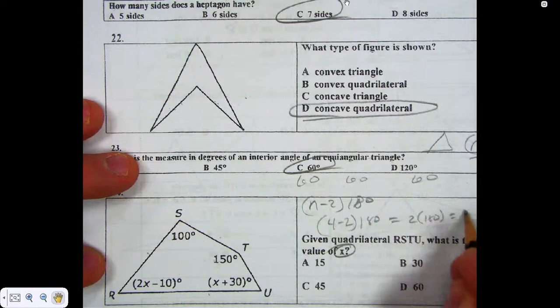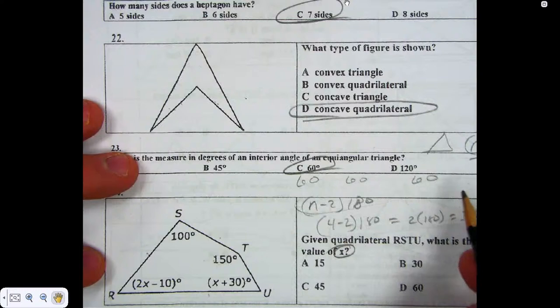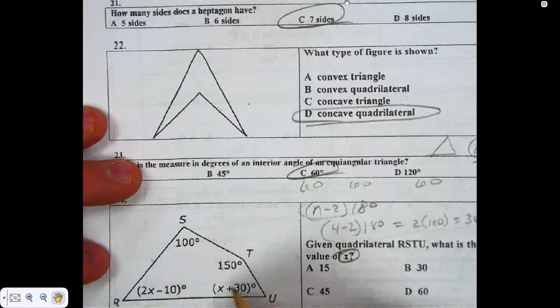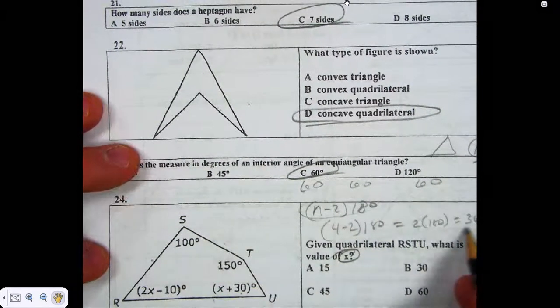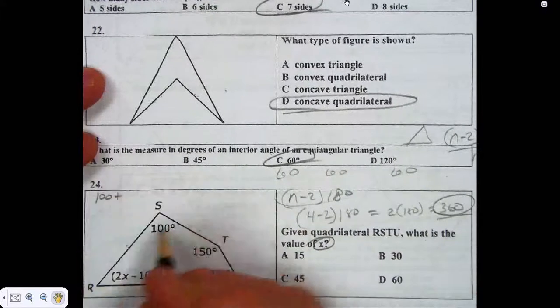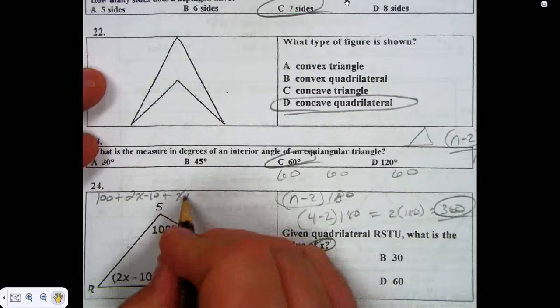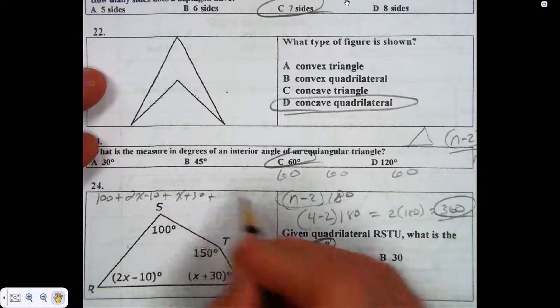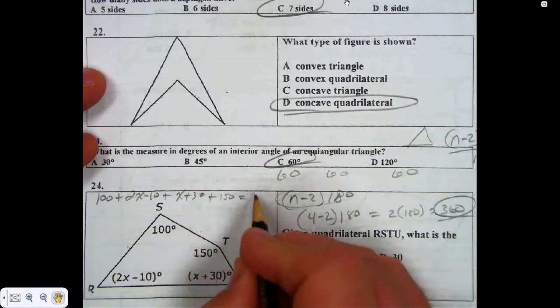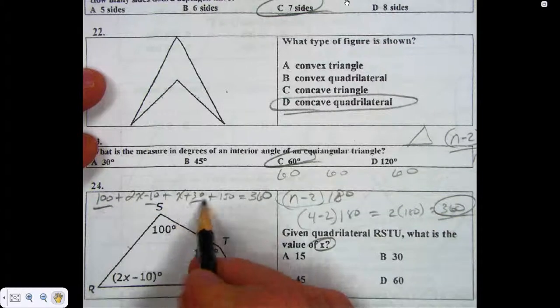If you're ever unsure, n minus 2 times 180. So I know this plus this plus this plus this has to equal 360. So 100 plus 2x minus 10 plus x plus 30 plus 150 all have to equal 360.